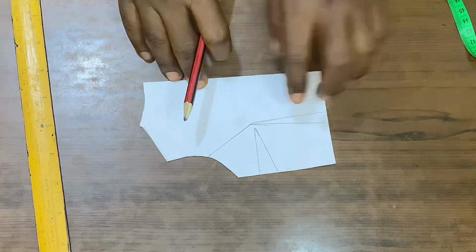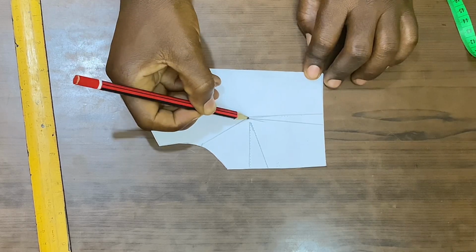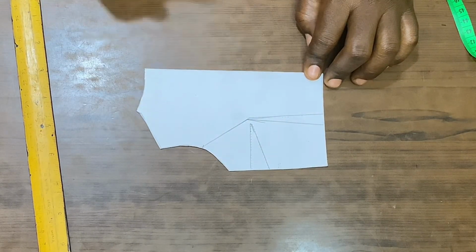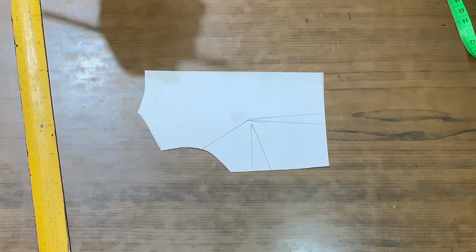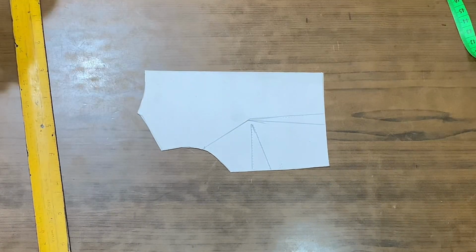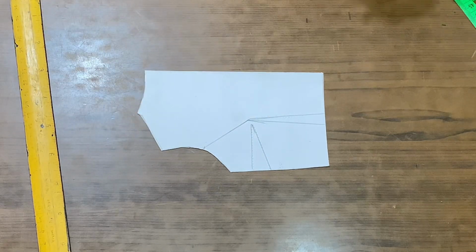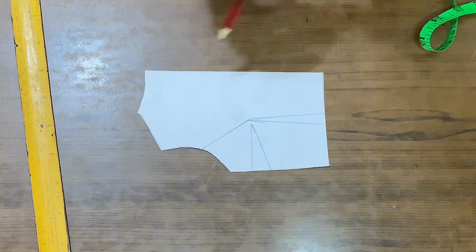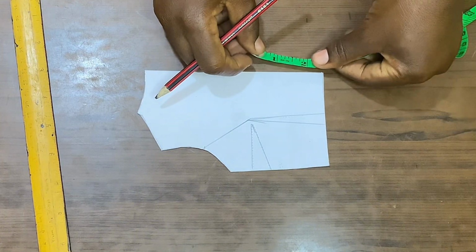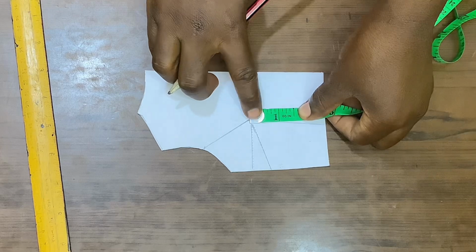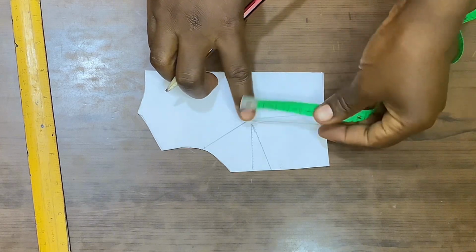Now, this is your bust point. To get your under bust, the standard measurement for size 8 to 18 is 3 inches. Sorry, I'm working with inches now. I started with centimeters and then I switched to inches. Just bear with me and work with that. This is your inches in your tape and this is your centimeters. So it is 3 inches. That's the standard measurement to get your under bust. So what you need to do is from your bust point here, you go on and measure 3 inches.